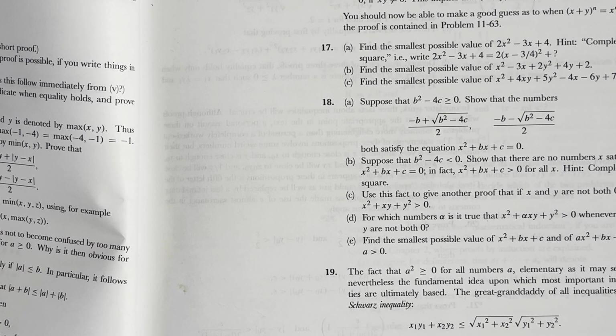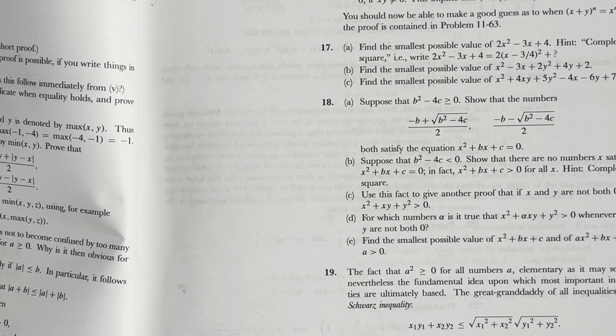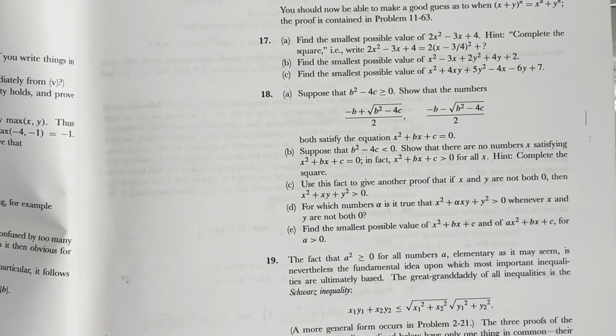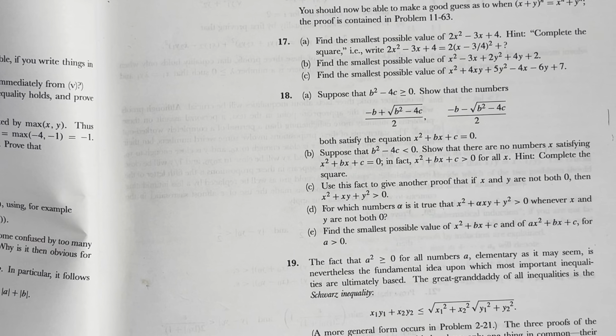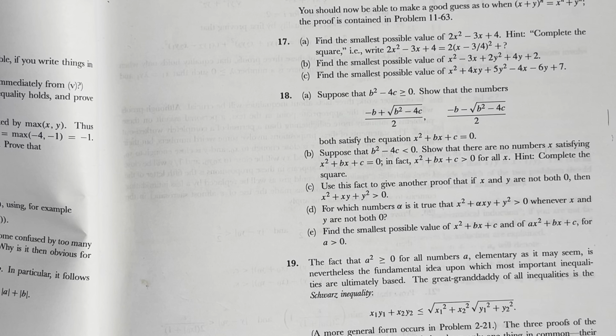Well, when I was doing this, before this video, I just kind of skipped a part because I already knew how to do them. How to complete the square with the whole thing.